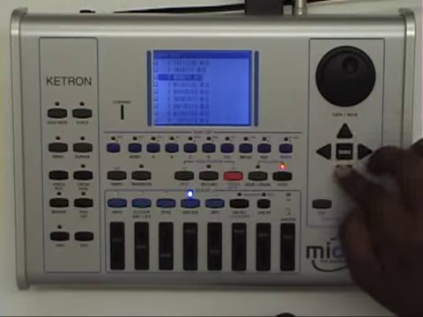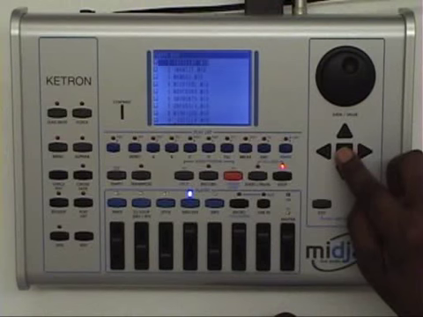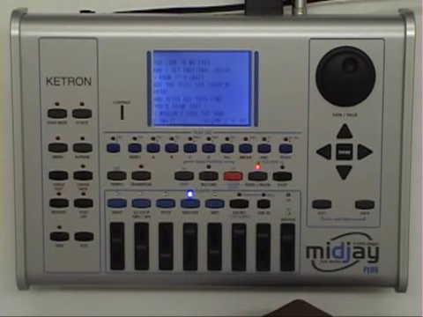Now that my MIDI file is loaded in, I'm going to scroll down and pick a file that I want to use for this demonstration. I still believe, for an example, and I'm going to press enter. It says loading file, and right away the file starts to play.